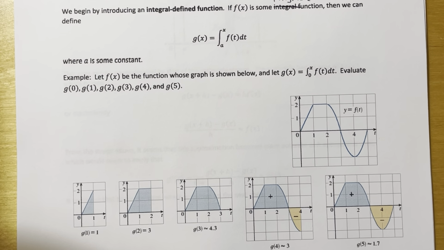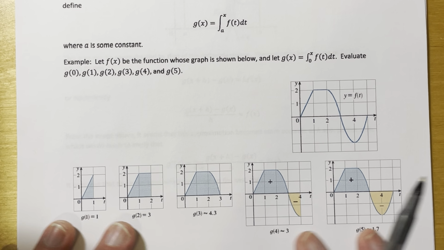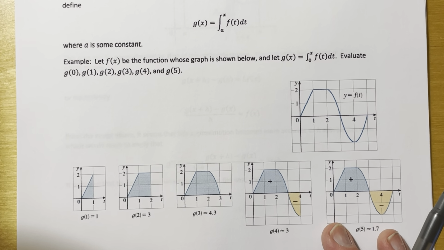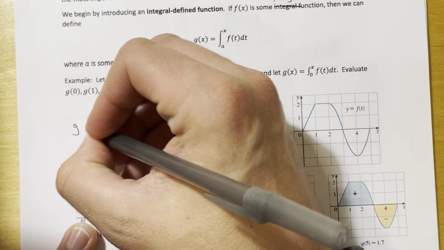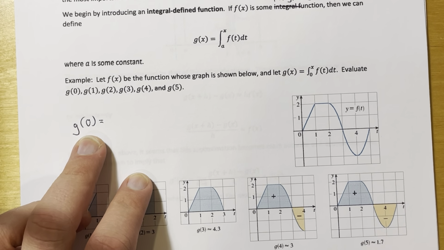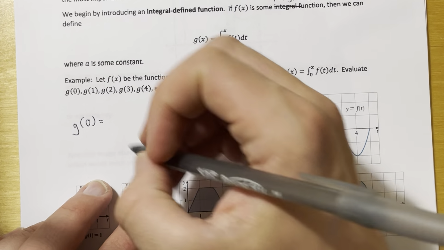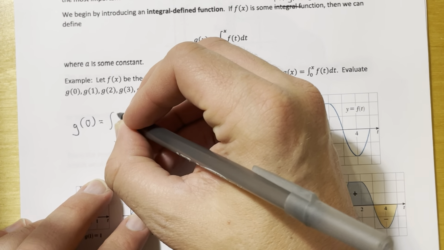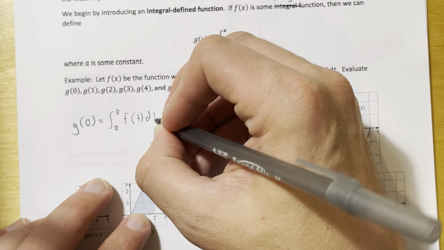Well, this came straight out of your book, and so I'm using the results in your book. We have all of the answers down here already except for g of 0. Let's talk about g of 0 first. What would g of 0 mean? Well, I'm looking for where that input goes into my function, and it goes into the upper limit of integration here. This would equal the integral from 0 to 0 of f of t dt.